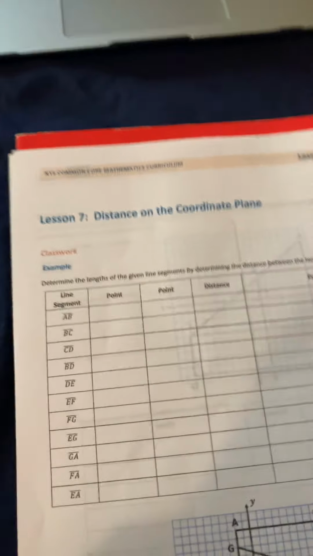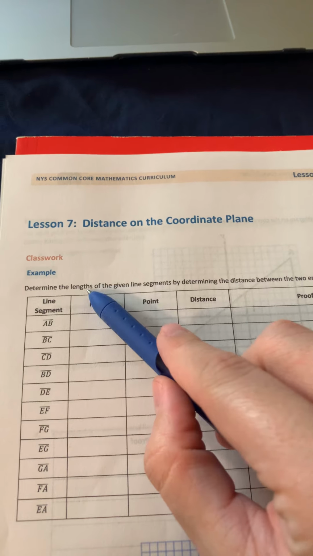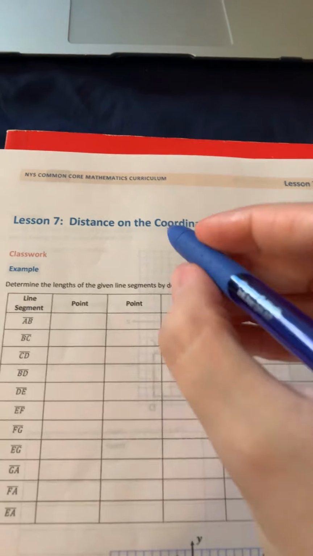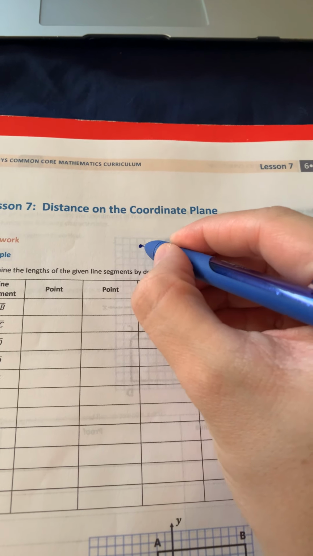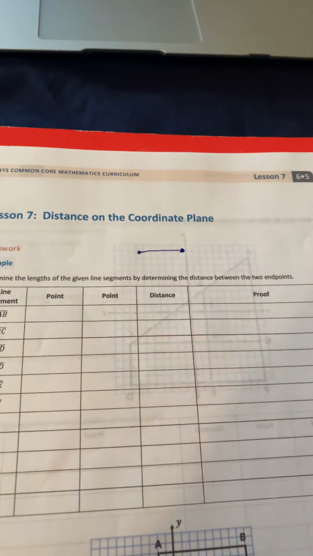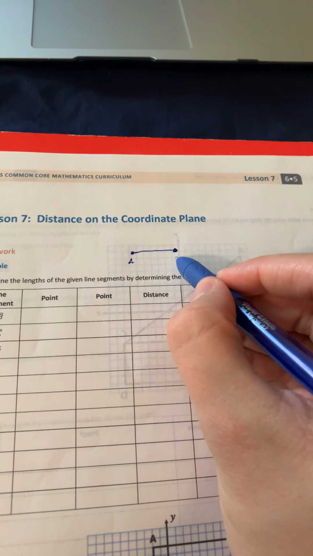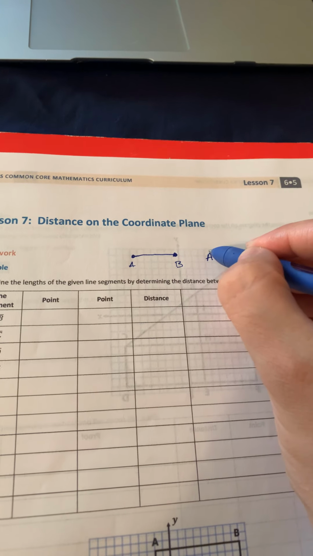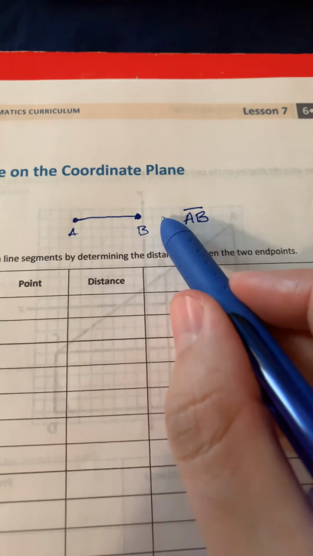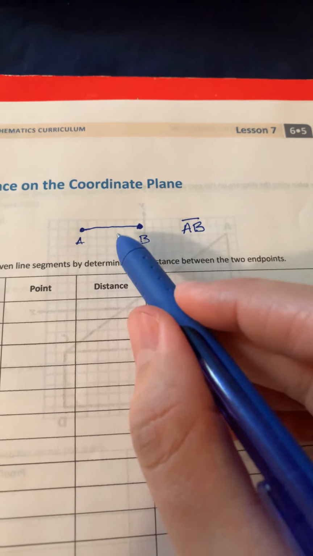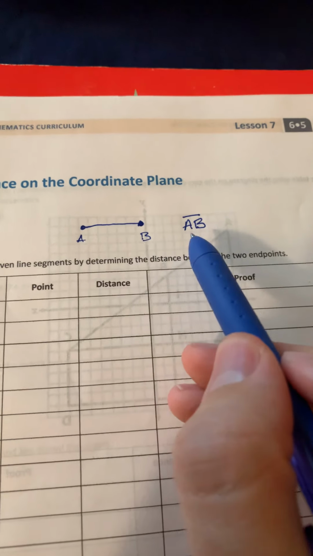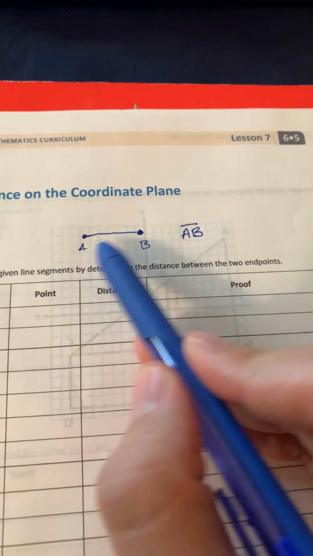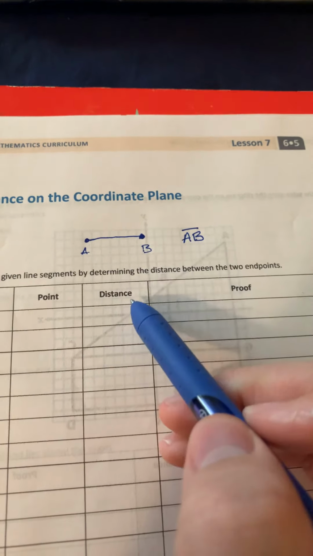Okay. So it says determine the lengths of the given line segments. So remember that line segments are these, all right? So basically, you know, point A, point B, and you would represent it like this, and you draw an actual segment on top of it, okay? This is saying this, and this is saying that, all right? So this is read line segment AB. This is how you read it, line segment AB, from point A to point B, okay?